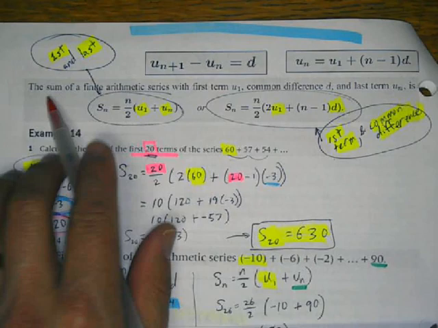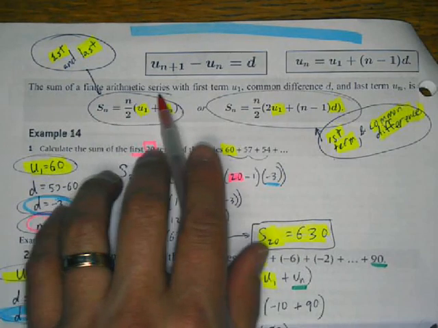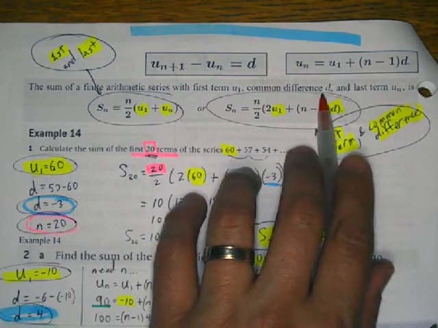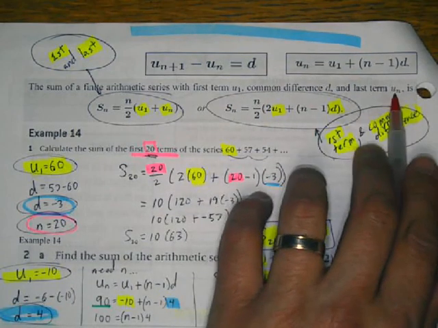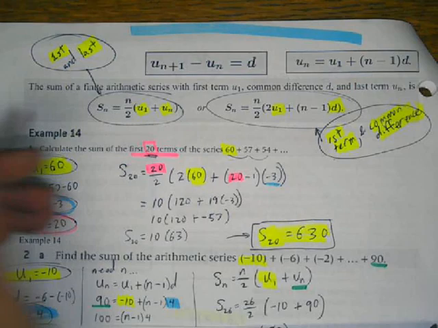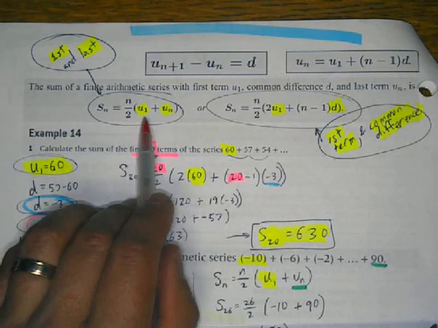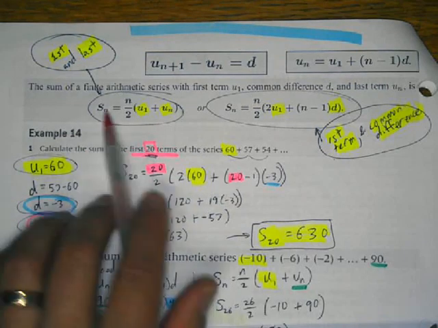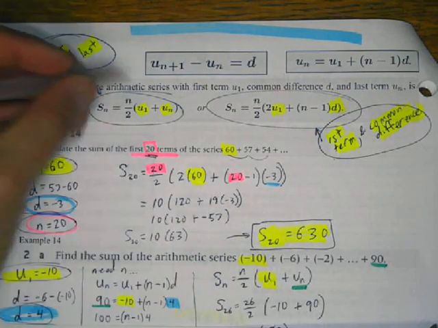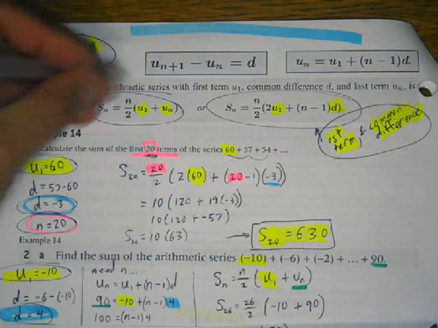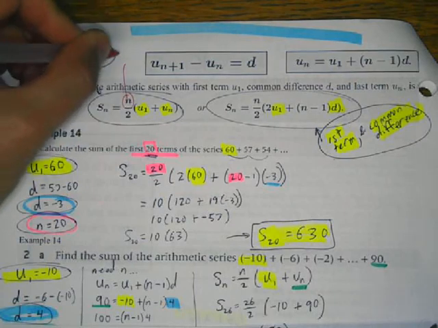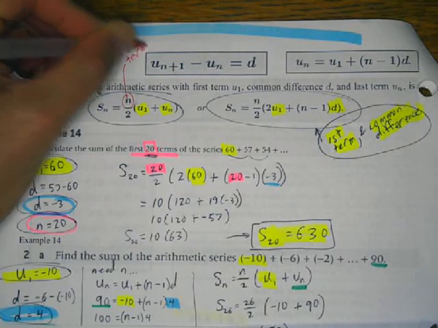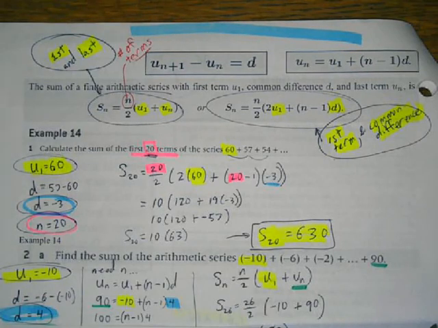The sum of a finite arithmetic series uses the first term, u subscript 1, and the last term, u subscript n. We would use this formula to find the sum of a whole bunch of numbers, and n is the number of terms. So you have to know how many things we are adding together.